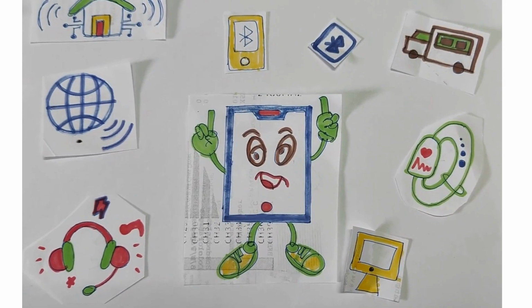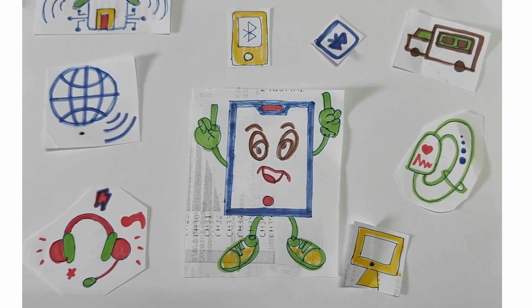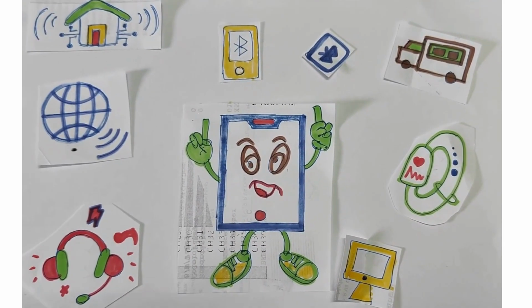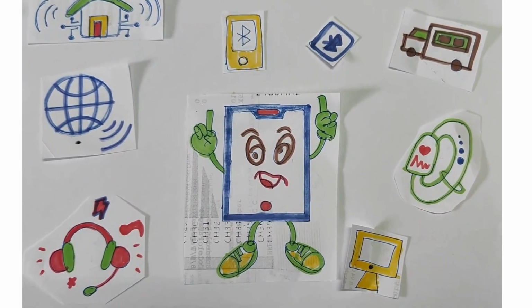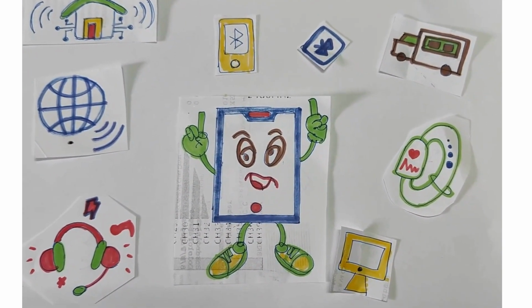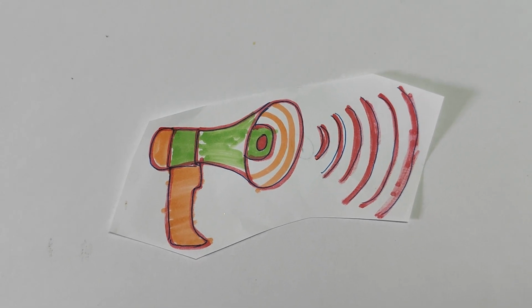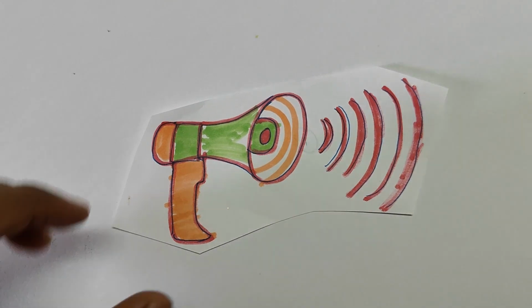So let's move ahead and see how advertising works in BLE. What is advertising and what is scanning? Why exactly do we need them in Bluetooth low energy? Let's begin by understanding what advertisements are in BLE.